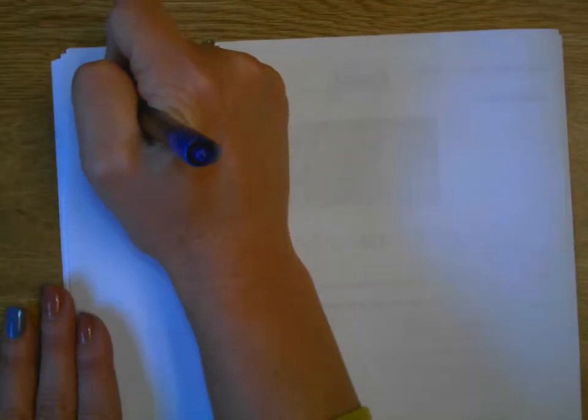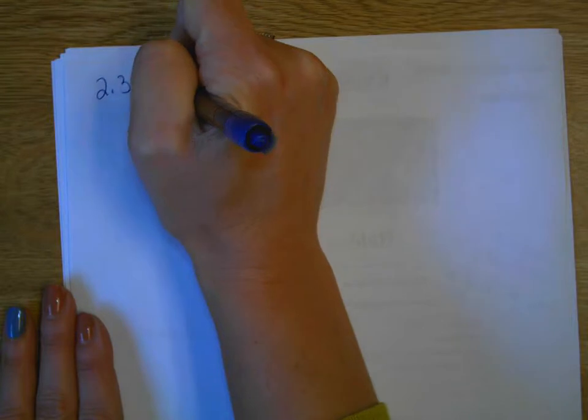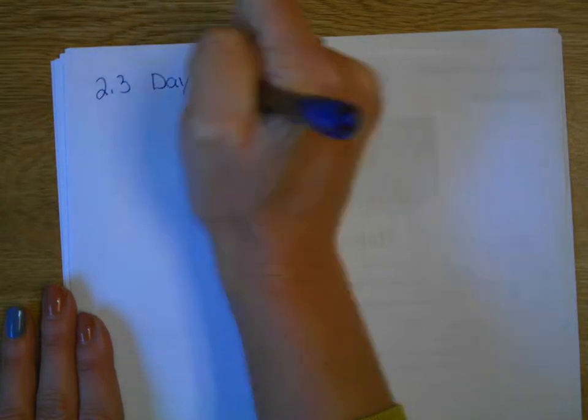Section 2-3, day 1. Okay, we just spent 2 days graphing your data, putting it in tables, different kinds of graphs. Now we want to talk about a number to describe a data set. One number to describe the whole great big group of numbers.